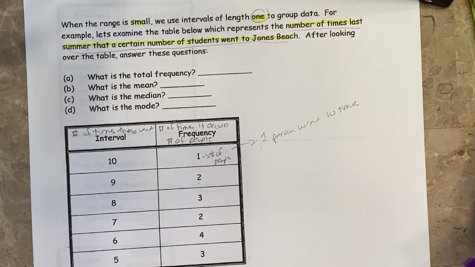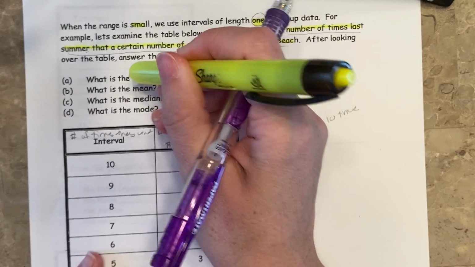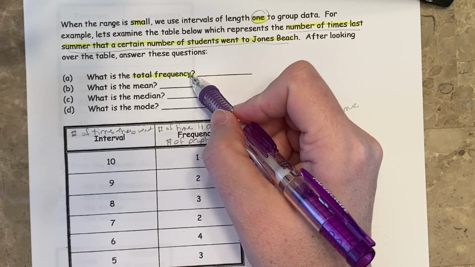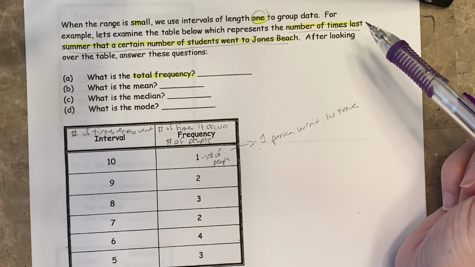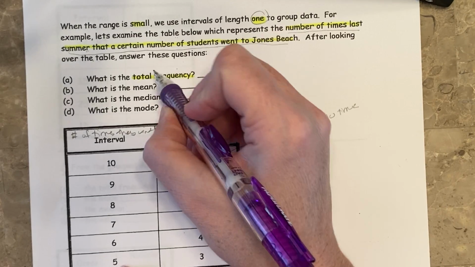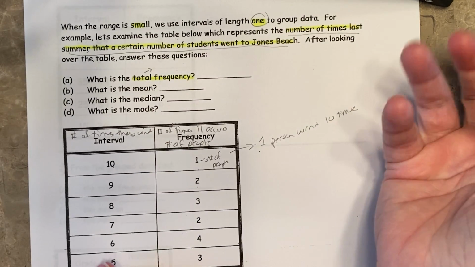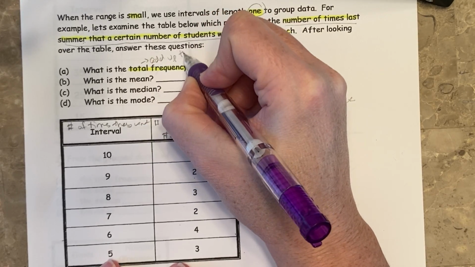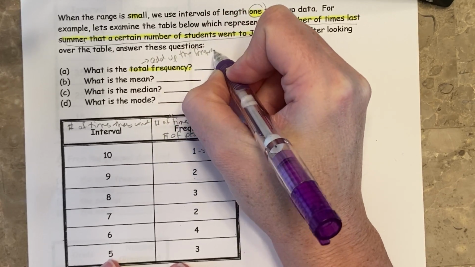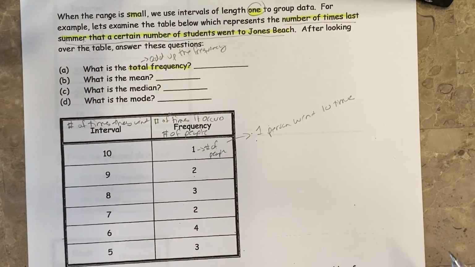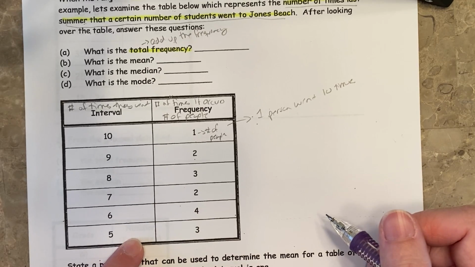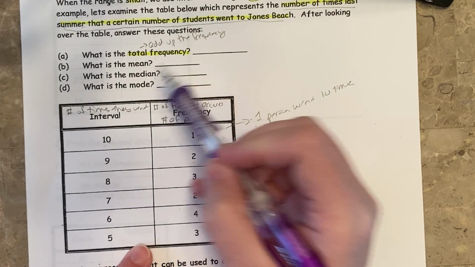So now that we looked at that, let's go back up and look at the questions. So total frequency. Again, frequency is the number of times it happened, in this case, the number of times they went to the beach. And total, basically you should know that that means add. So we're going to add up the frequency. What we can do is make a list. I'm going to start from the bottom because I want it to be in numerical order, because I know I have to do my median that way anyway.